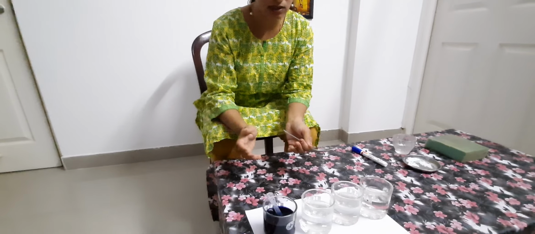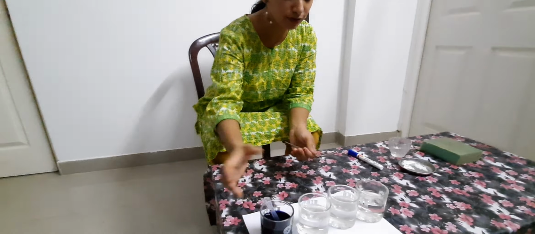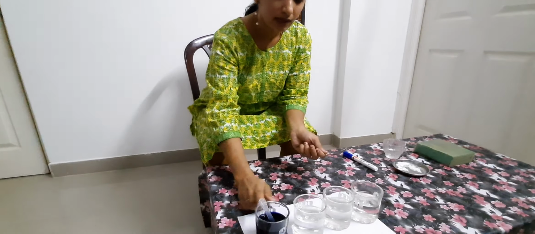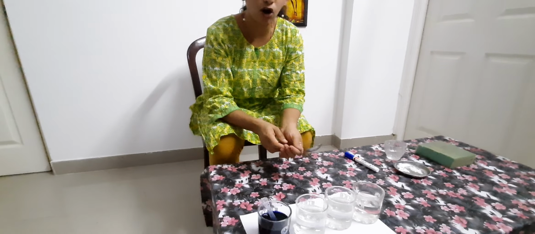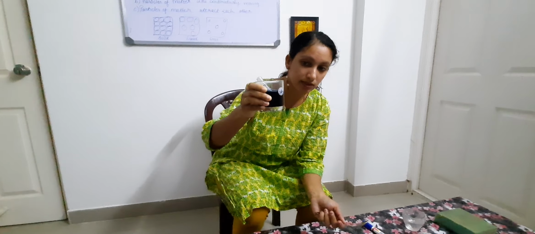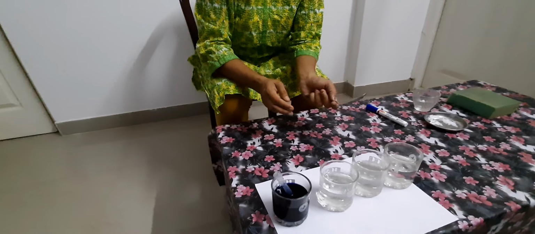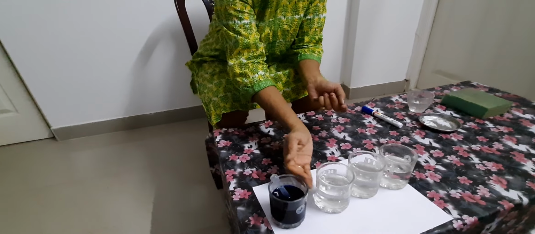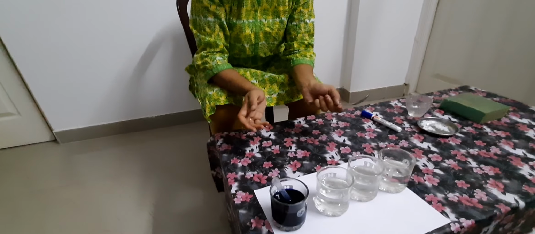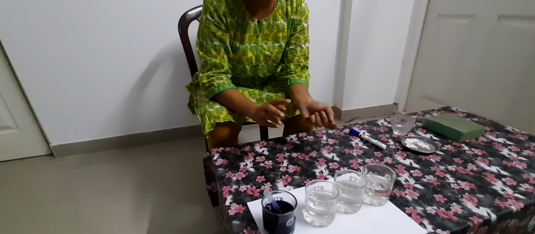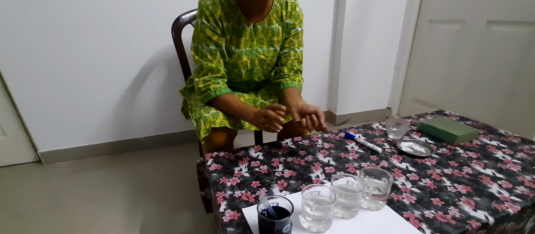For doing this activity, first you have to make it to 100 ml of water. For this, we are not taking 100 ml of water in this glass. First, we are filling 90 milliliters of water in all these 4 glasses. So 90, 90, 90, 90. Next process is we are going to do the dilution process.